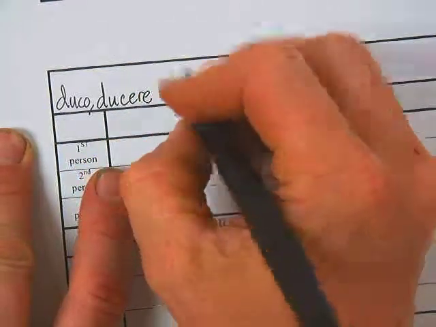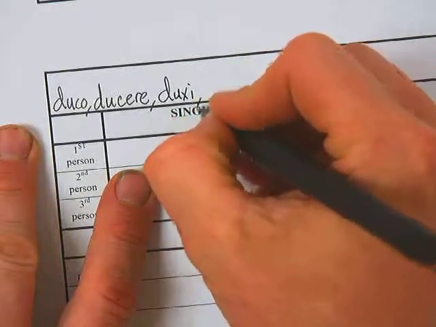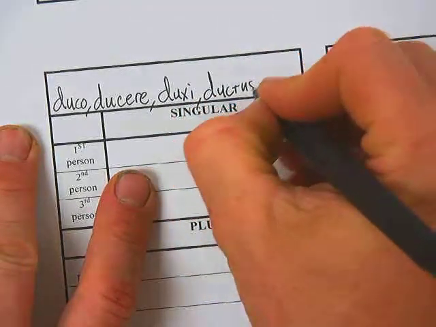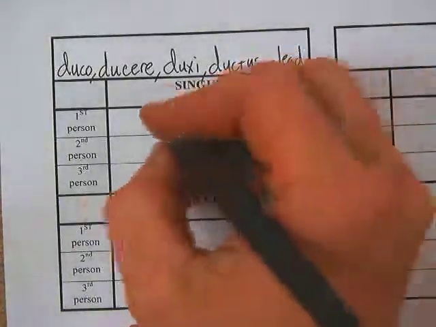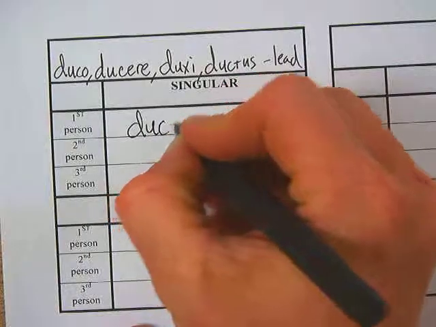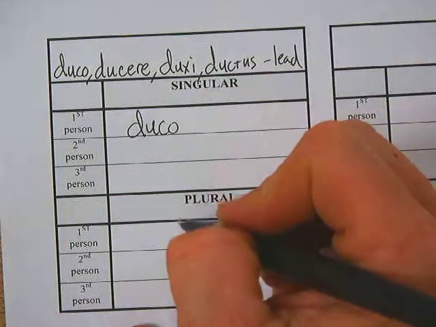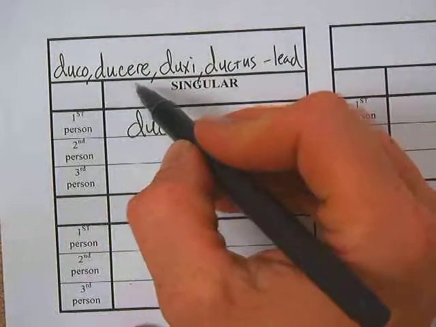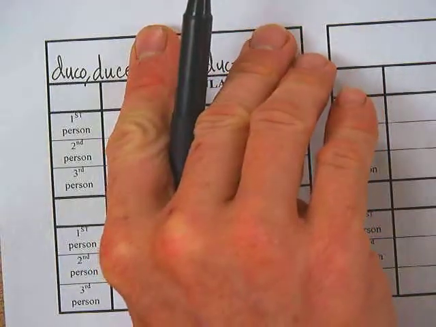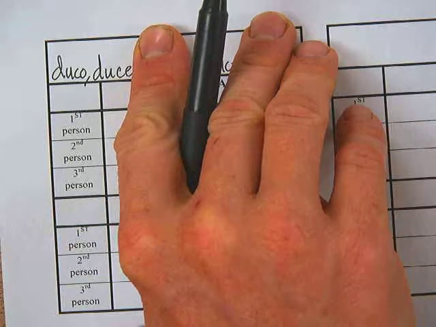With a third, we'll do duco. Duco, I lead. And now it's not ducere, it's ducere, as this E is short. That makes it third. Duxi, ductus. That means to lead. Okay? And the first one's going to be duco. Ego duco, I lead. And now something happens in our other forms that makes things a little bit different. That's why I'm showing you each conjugation.